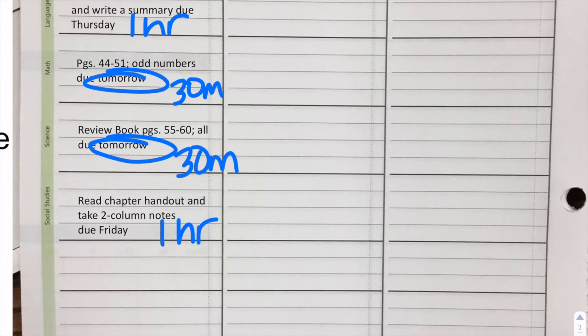So here I'm going to do my math and science first, since they're both due tomorrow. They're estimated to take about 30 minutes each, so it really doesn't matter which one I do first, but I'm going to do math first because that's going to build my confidence. I'm a bit better of a math student in this scenario. Then I'm going to do my English and social studies assignments because those I have a few days to complete.